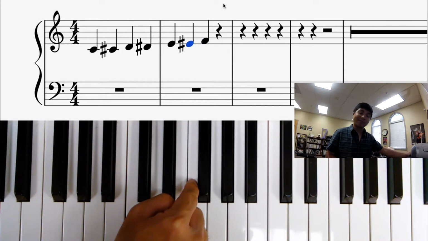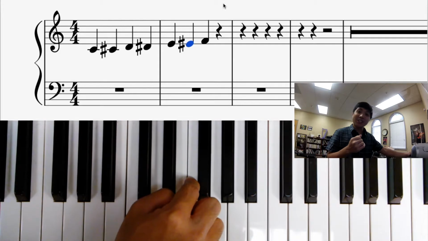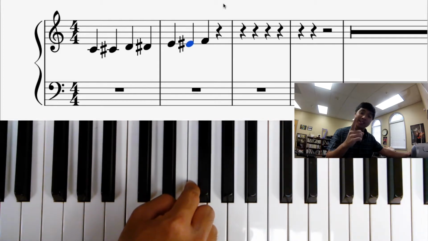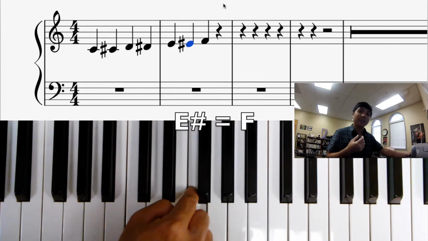they sound the same. If you look at your keyboard or your piano, the key E does not have an immediate adjacent black key to its right. So if you see an E sharp in your music, and they do exist, once in a while you see them, really the music is asking you to play the tone for F. E sharp and F, exactly the same.